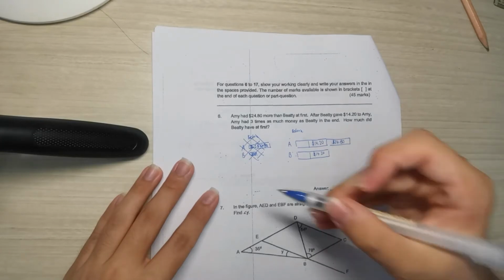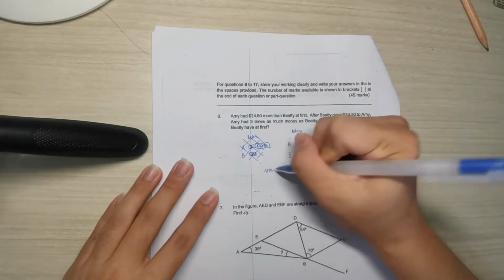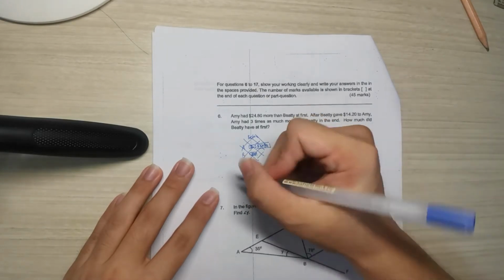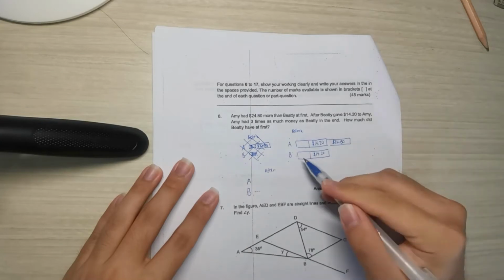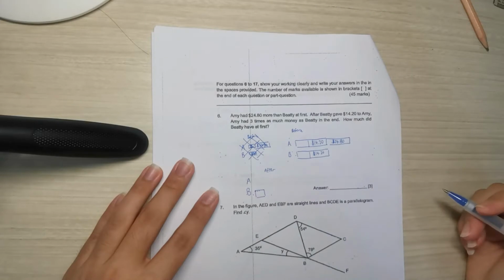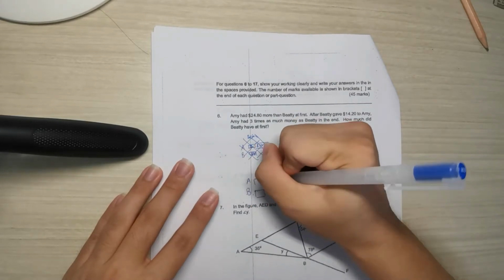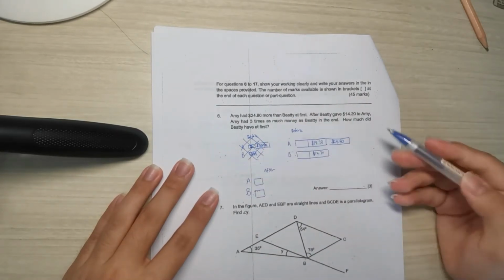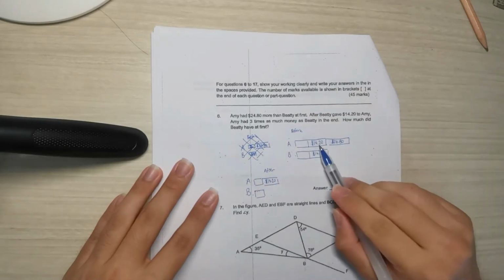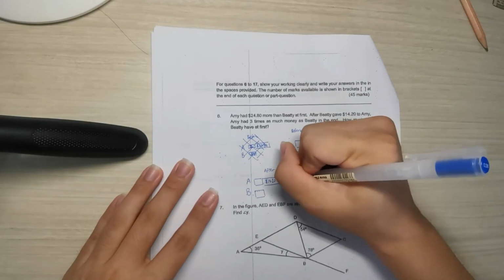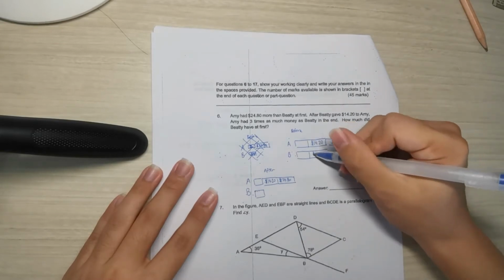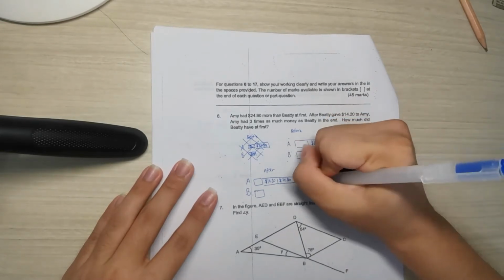Okay, so after that Betty gave this $14.20 to Amy. So Amy, Betty. So Betty is left with this thing. And Amy will be 1 unit. I call this 1 unit, plus the $14.20 here, plus the $24.80 here, plus another $14.20 from Betty.